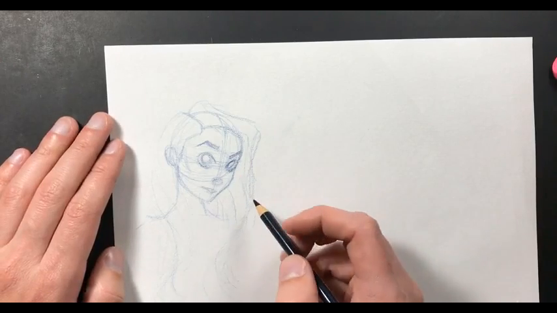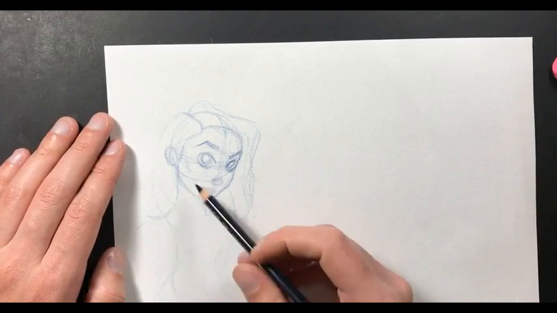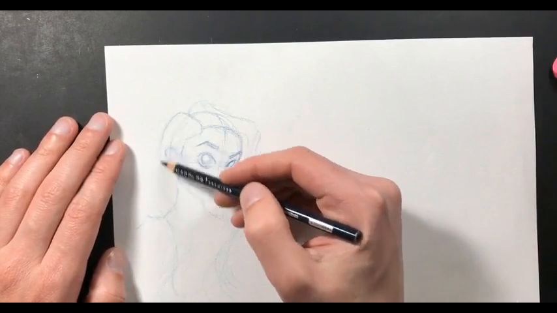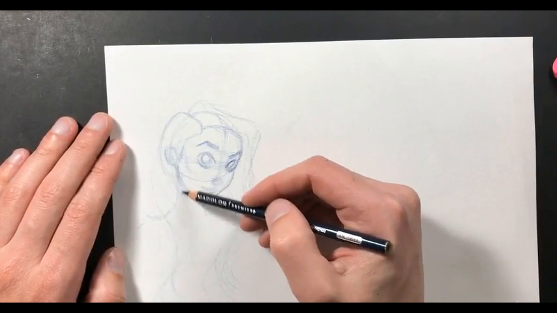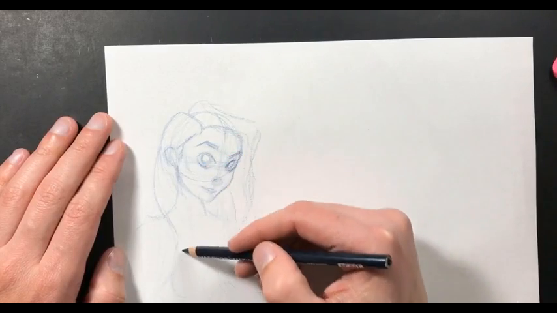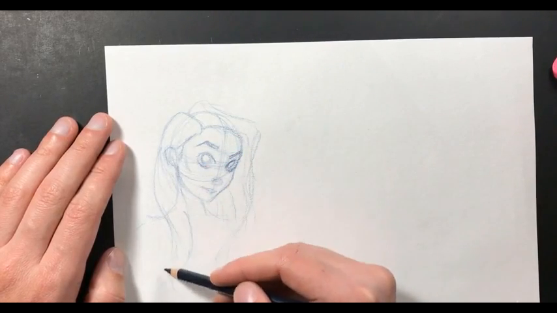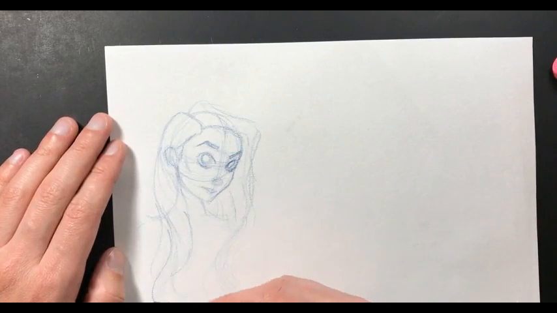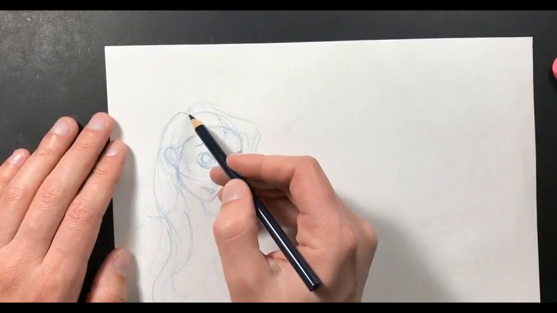All right, I'm kind of liking the shape of that hair. So now what I'm going to do is start darkening in a little bit more where I want that hair form to be. And this hair right here is actually going to come behind that ear. And then we'll add some more of this hair right here. And we can go ahead and do this side also.